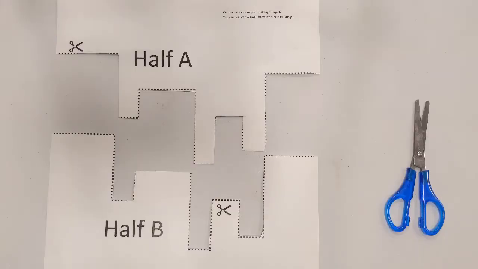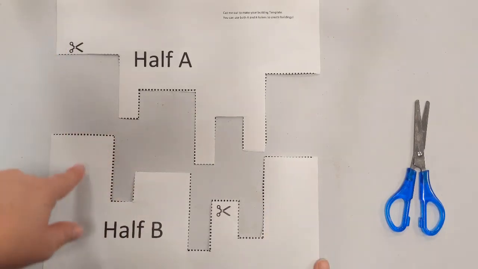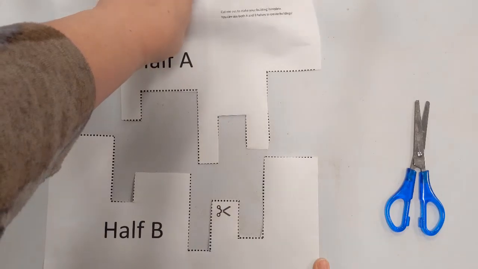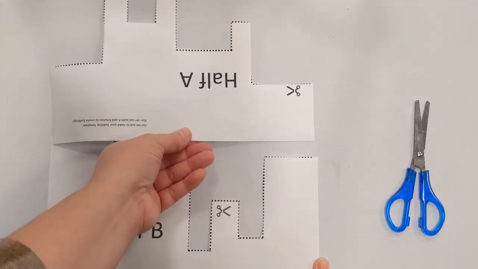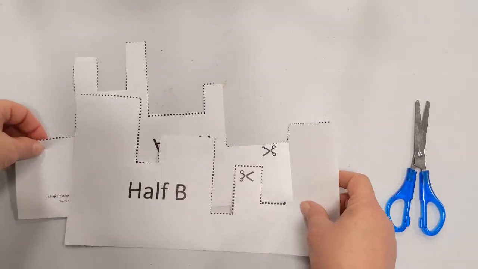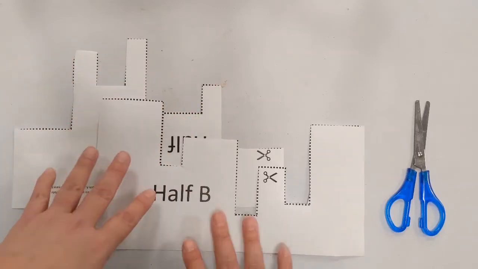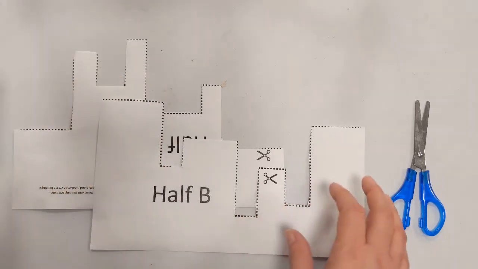I have finished cutting out our templates. We have a half A and a half B now completely separated. Now we are going to be using both of these to create our buildings, because if you will look carefully, you will see that if you turn one of them upside down, you actually have different building layers. And each half looks a little different because one is turned one way and one is turned the other way.